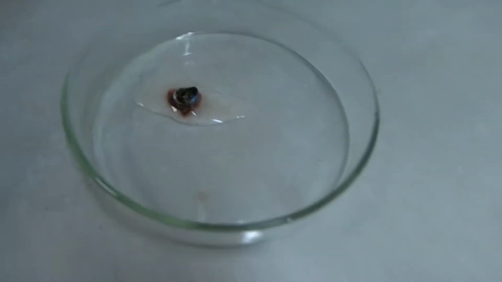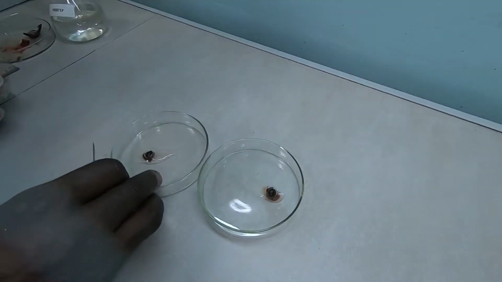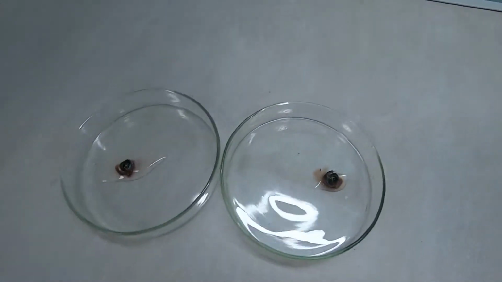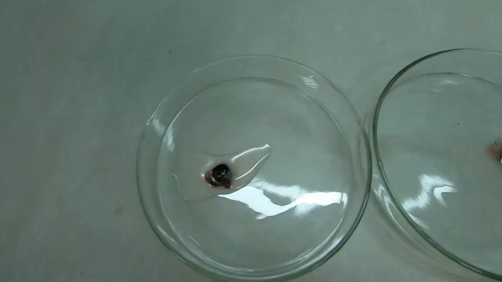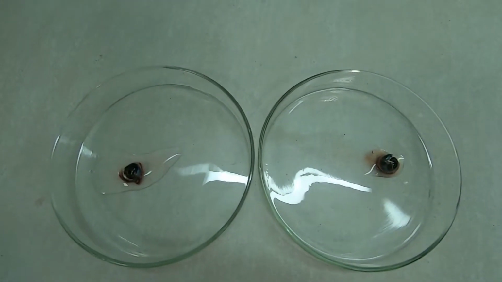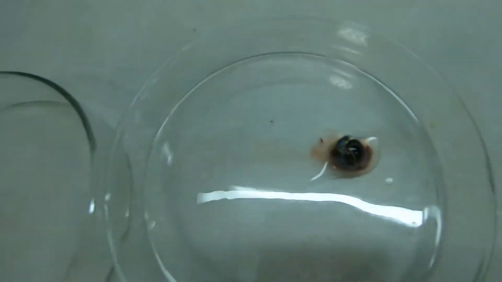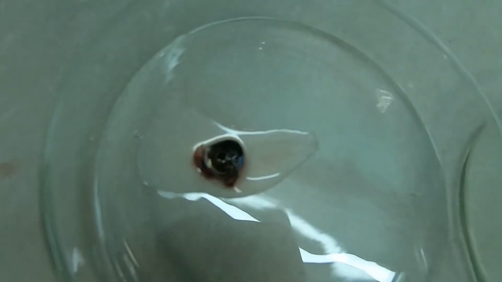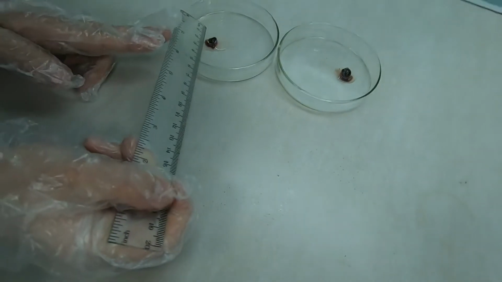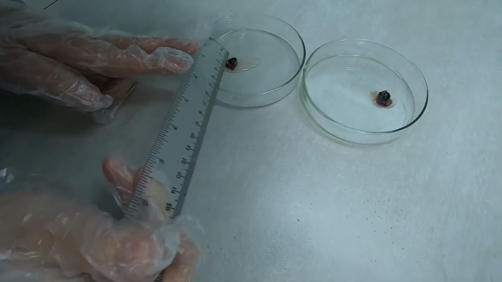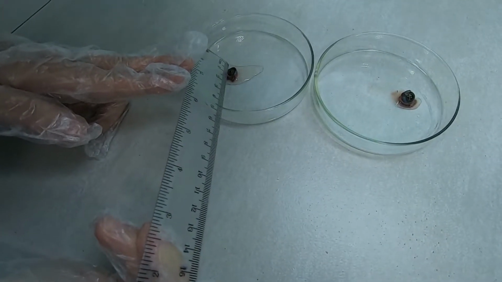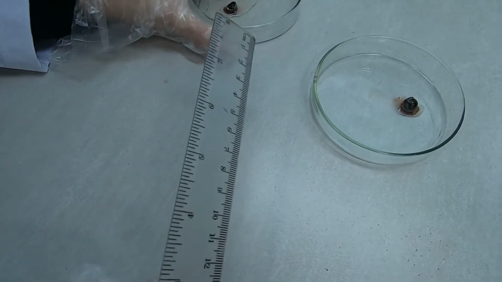So, can you measure both of them, please? Maybe it's the same, yeah? It's also 3 millimeters.